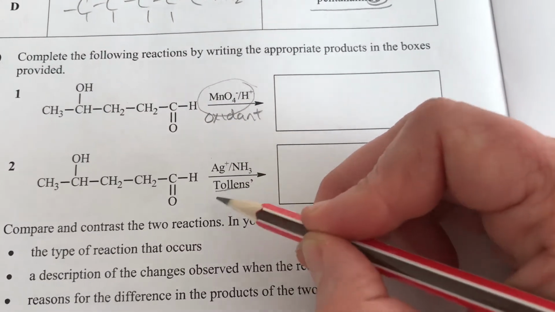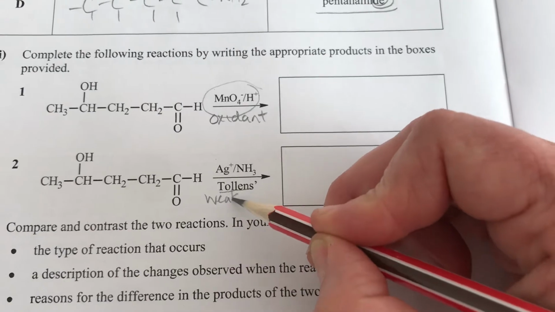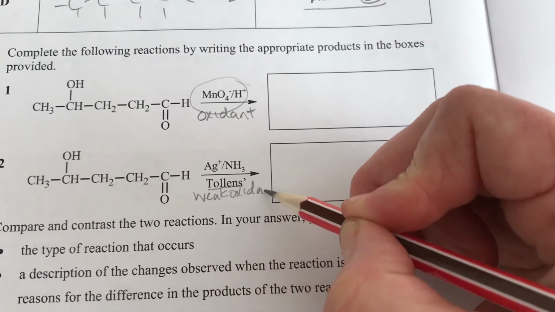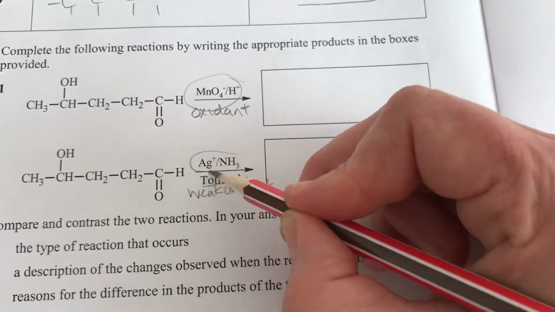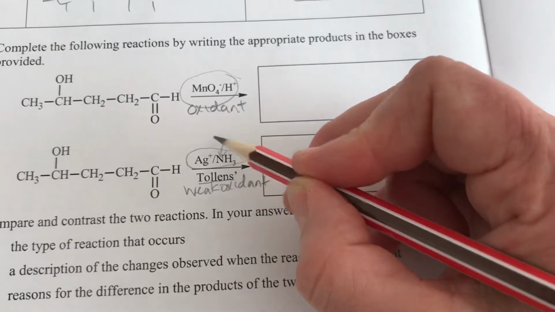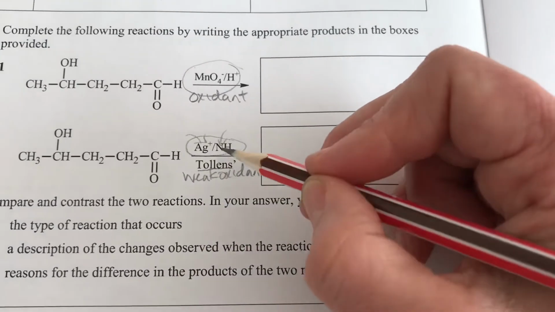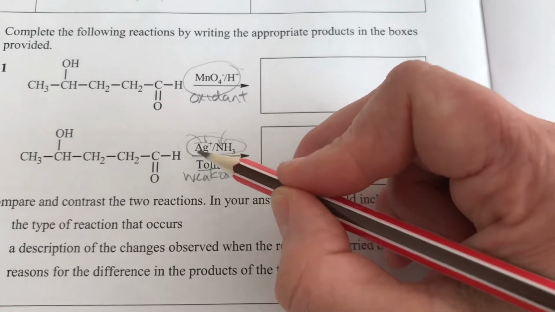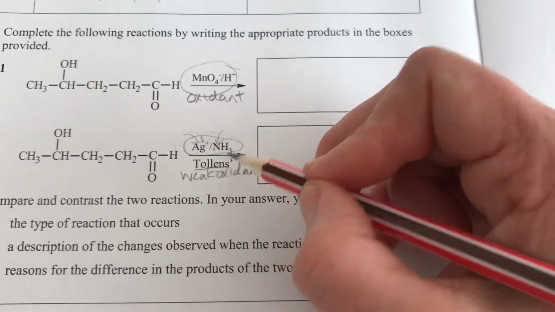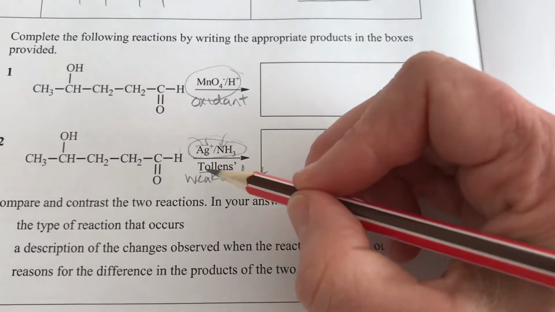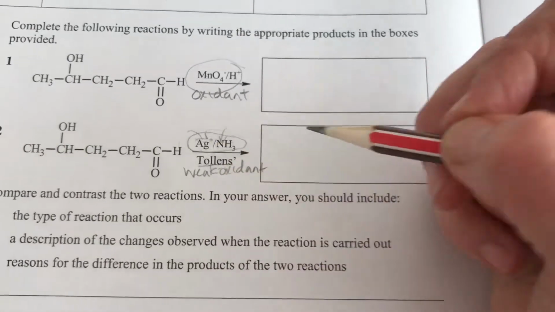This is Tollens, which is a weak oxidant. And this is what Tollens is. It is ammoniacal silver. So some people got really confused and thought there was like 3 different things or 2 different things reacting here. No, you kind of have to know that Tollens is this.